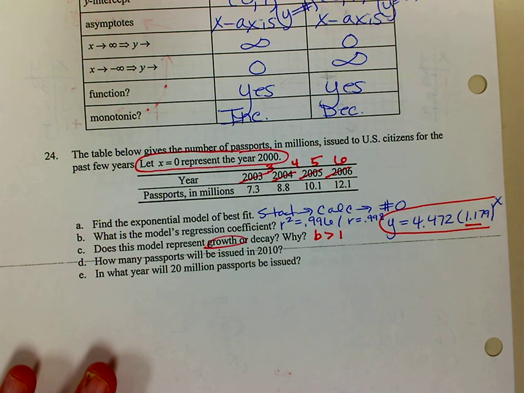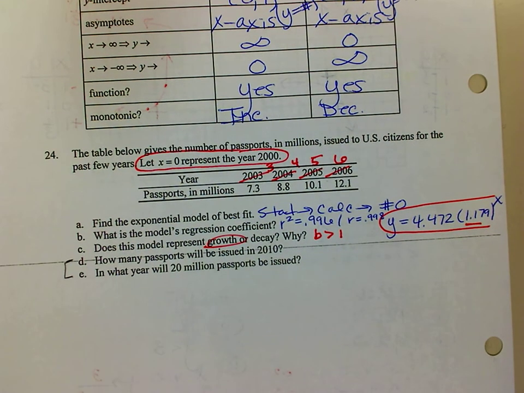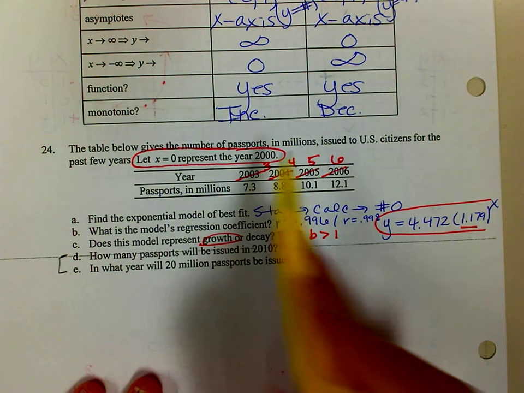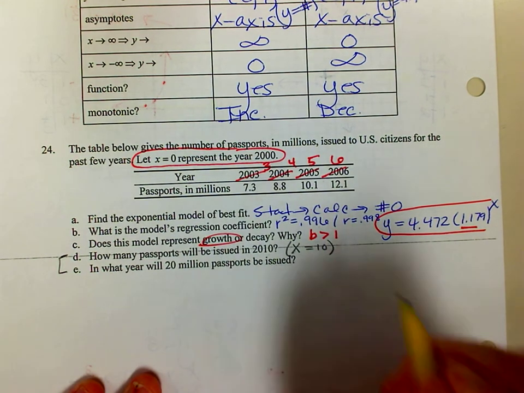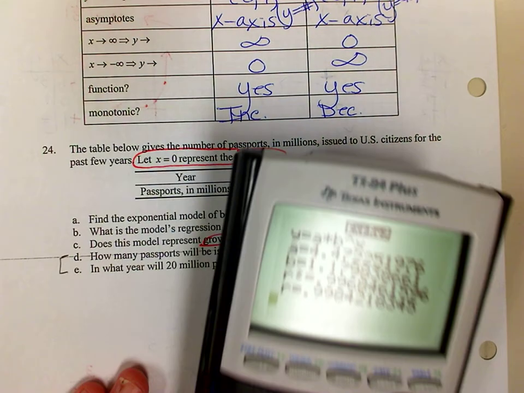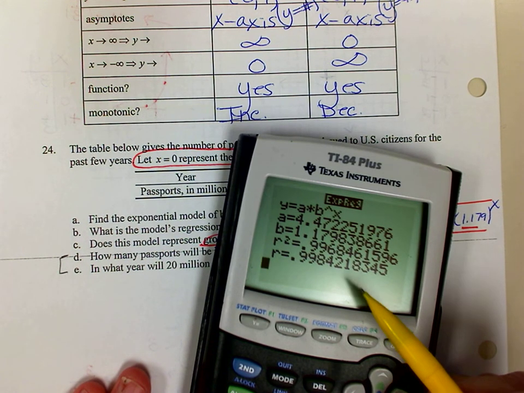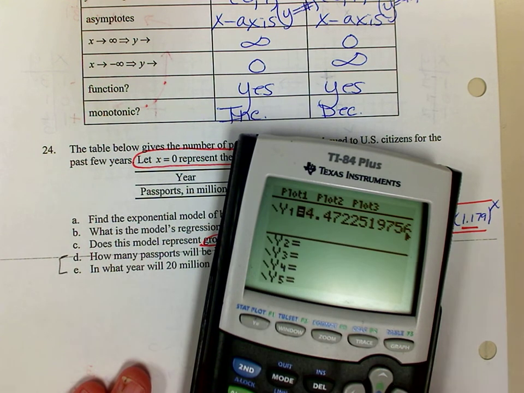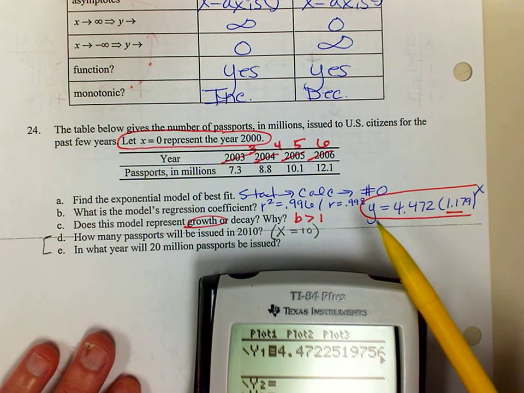All right, now we're ready to answer these questions right here. So I'm giving you a year, and we said that since 0 represents the year 2000, I want this x value to be 10. So to figure that out, first I want to make sure my equation is stored. So let's see, 4.47. If I go to y equals, okay, it's actually in there because it starts with 4.47.